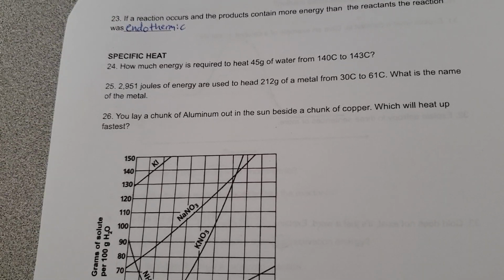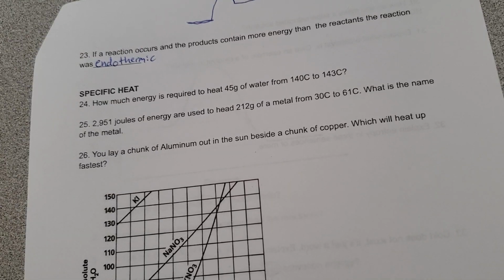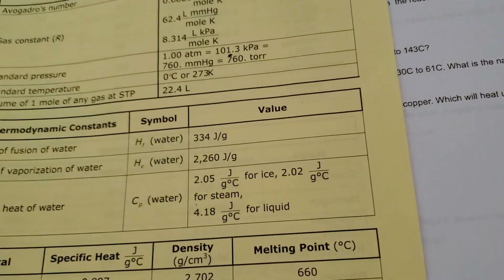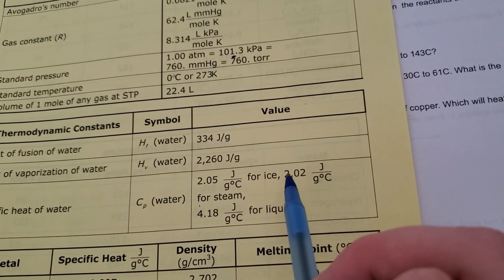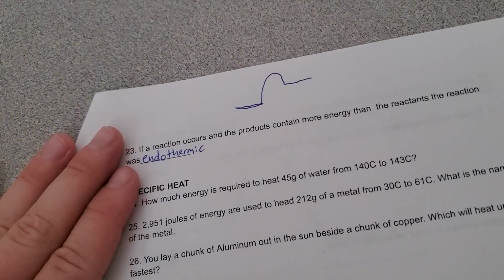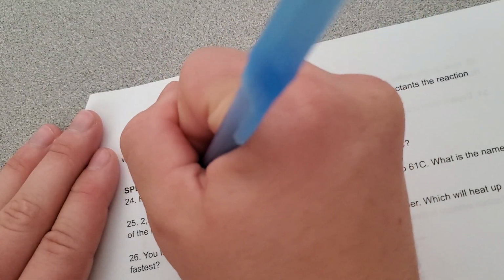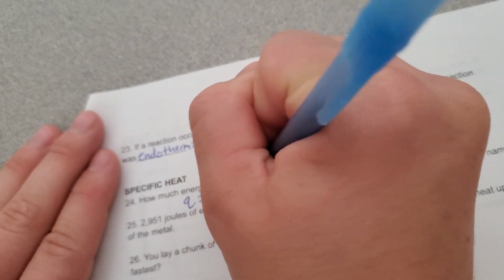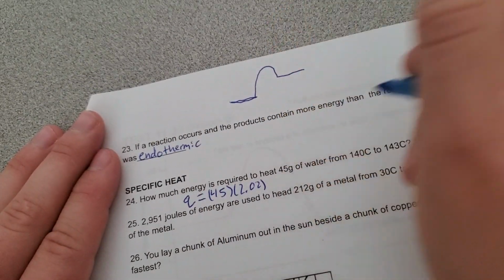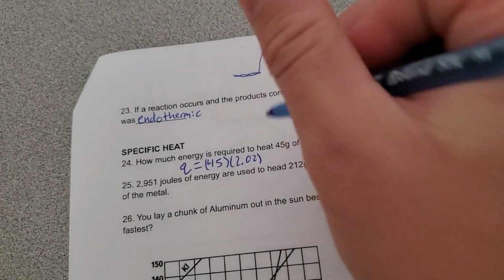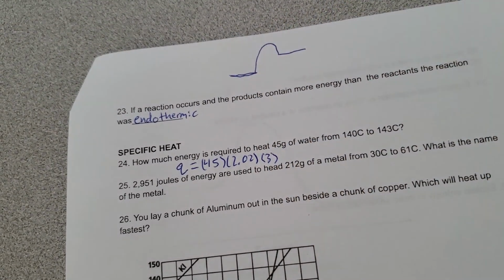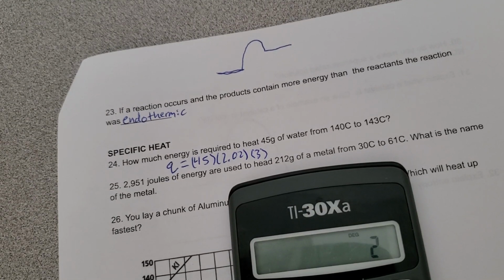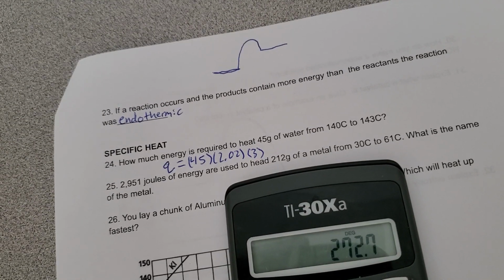Specific heat. How much energy is required to heat 45 grams of water from 140 degrees Celsius to 143? All right, so if this water is already at 140 degrees Celsius, we know it is steam. So let's look at our specific heat for steam, 2.02. Let's write our equation. Q equals 45 times 2.02 times, and our delta T is 3. So 45 times 2.02 times 3.